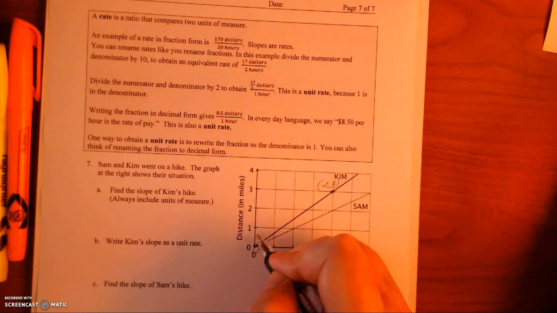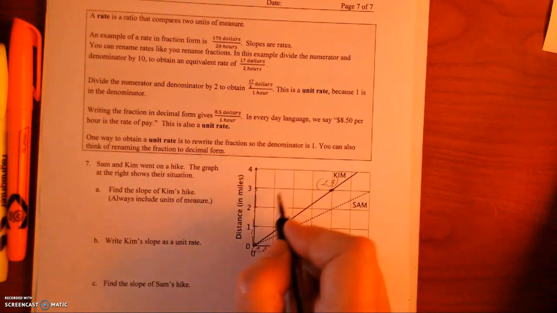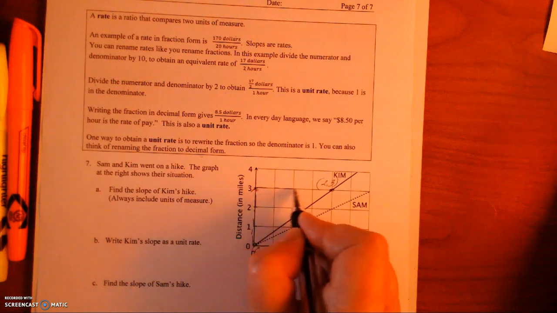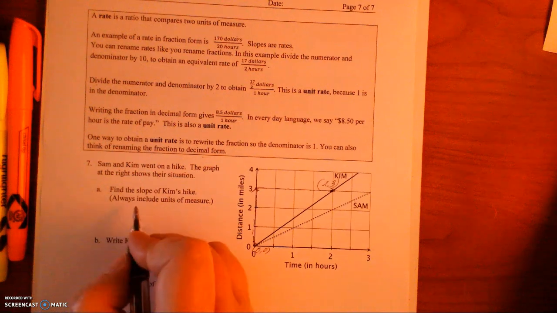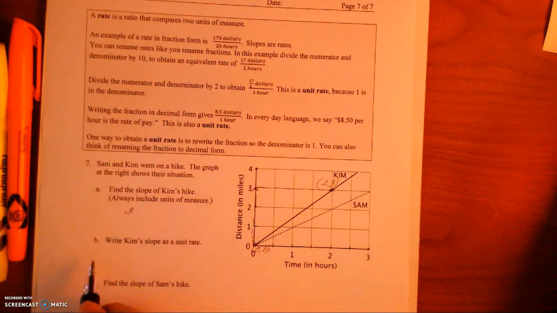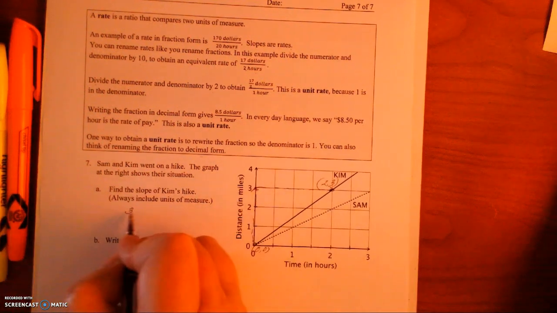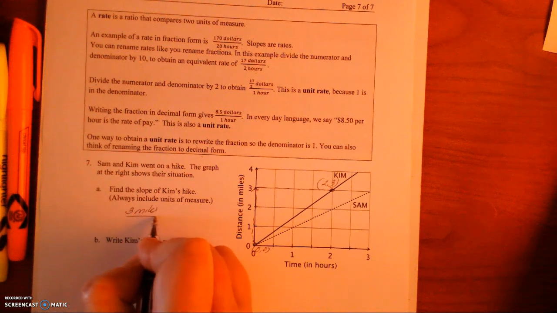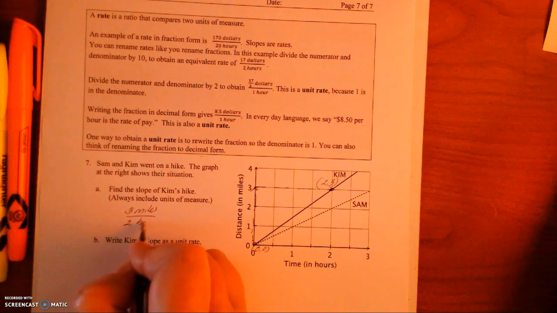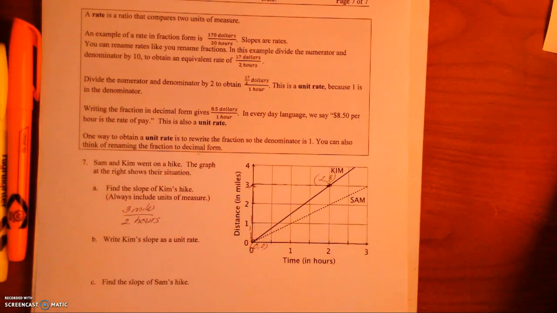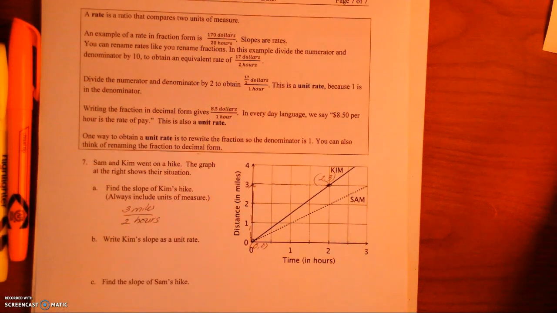We can also do it by going up to 3 and then going over to 2. So we're going to do 3 miles every 2 hours.